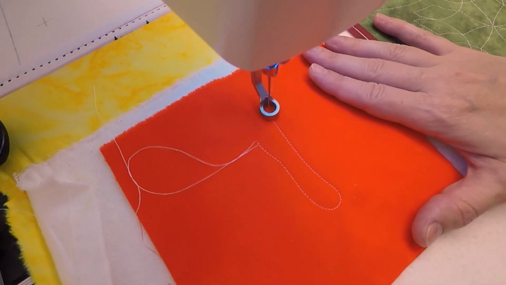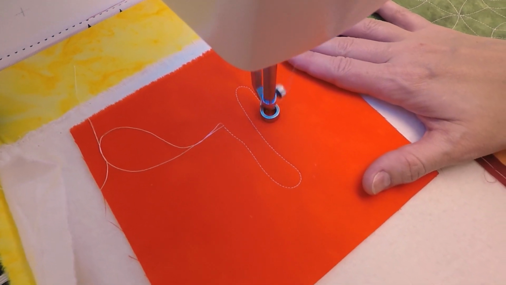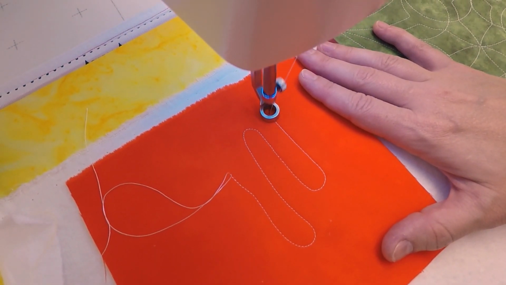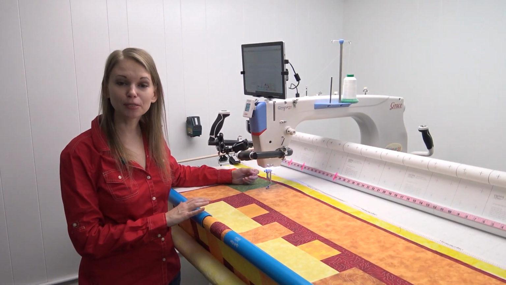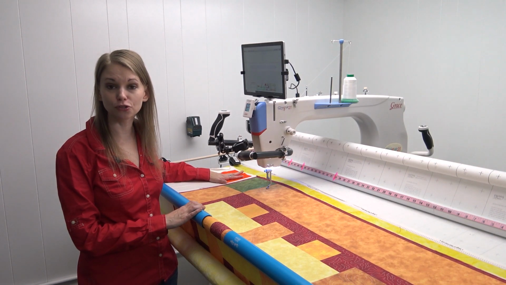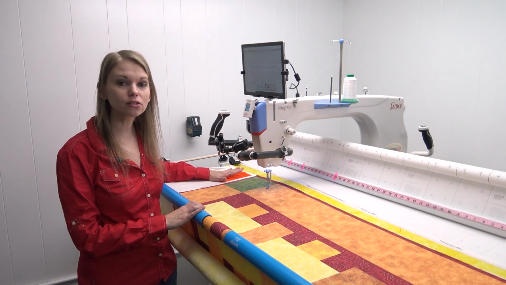Don't forget to pull your machine over to the side to do a little bit of a tension test every time you change your bobbin or your thread. So I've changed my bobbin and I ran the machine for a little bit over here on the side just to do a little tension test. And this is a good habit to get into.